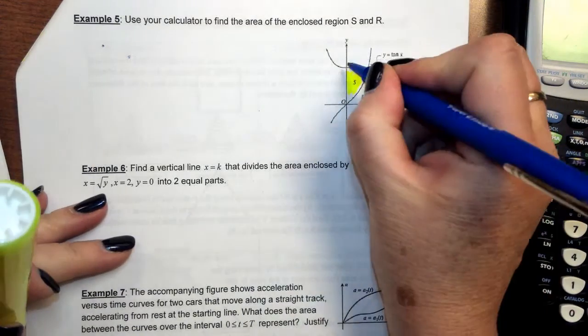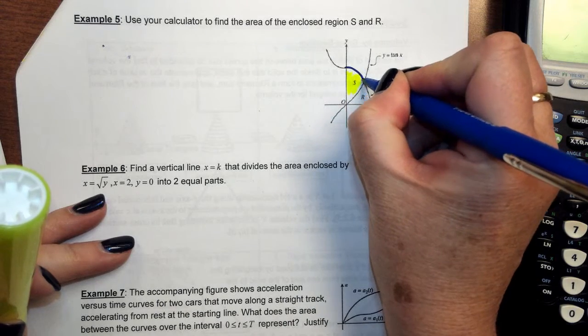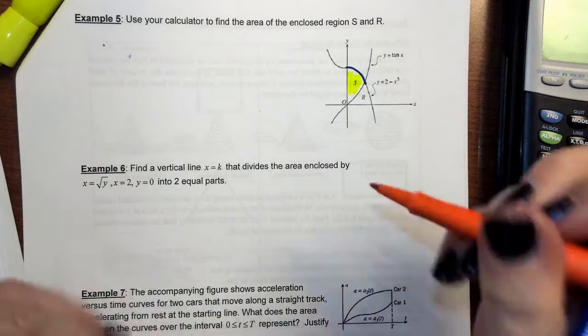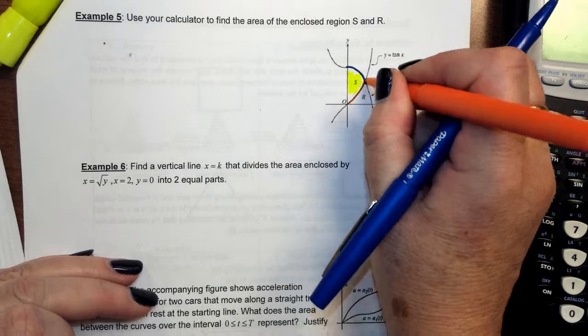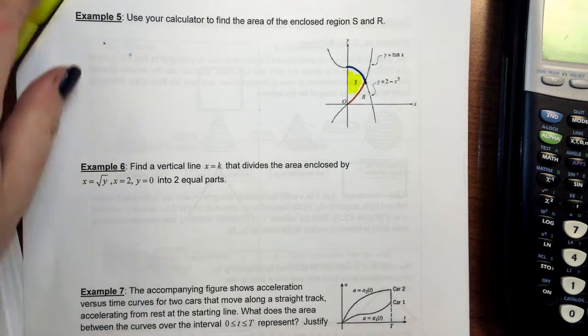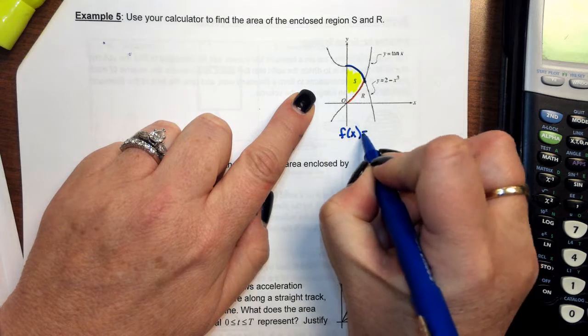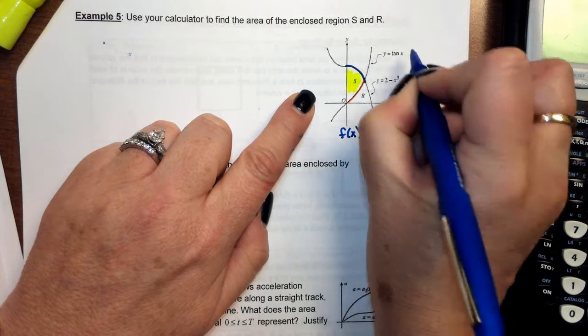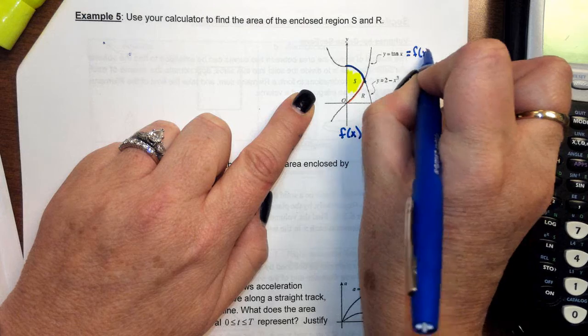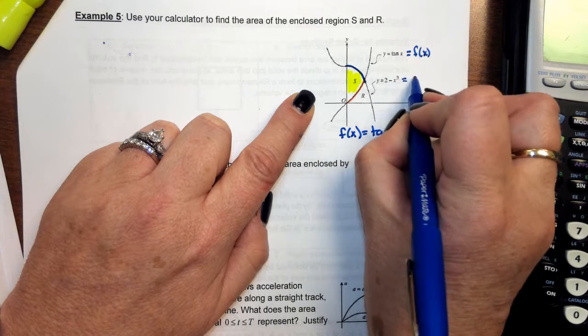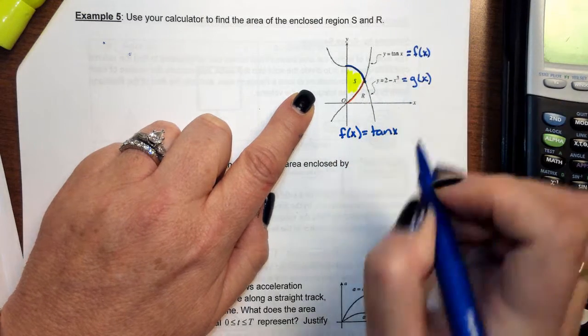So clearly you can see that you have a function that's on the top and a function that's on the bottom. So we can do this with respect to x. Again, they're giving me my two functions. f of x is equal to tangent of x, so I'll call this my f of x. 2 minus x to the third is what I'm calling my g of x.